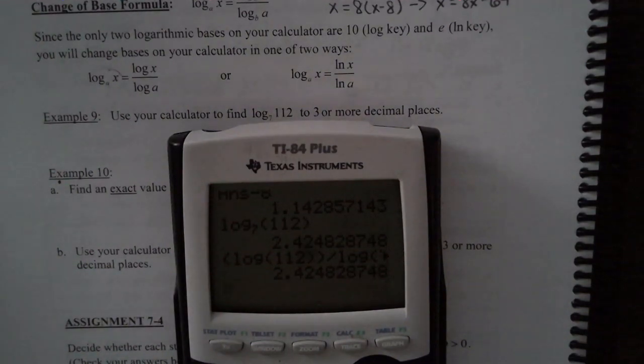All right, you can start 7-4 or move on to 7-5.